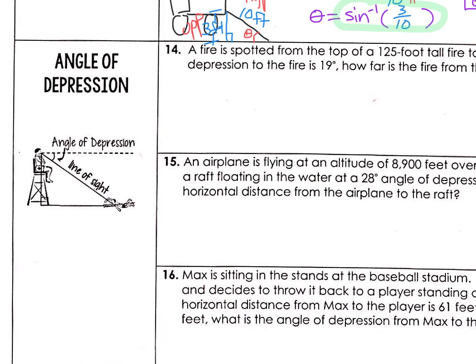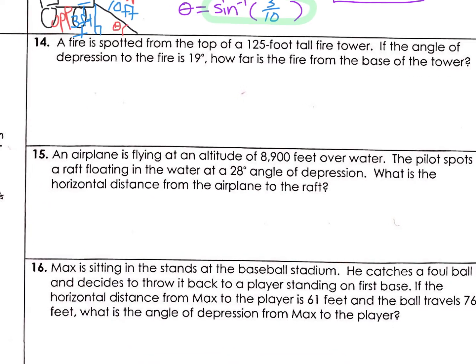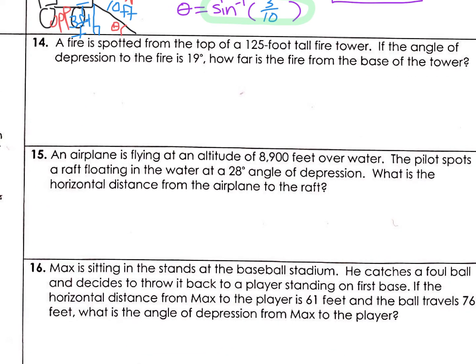Oh, I apologize. You're not doing 14 on your own. You just did 13 on your own. 14 is an angle of depression. So let me go through this one with you, and then I'm going to let you try 15 and 16 on your own. But let's go ahead and draw our figure.